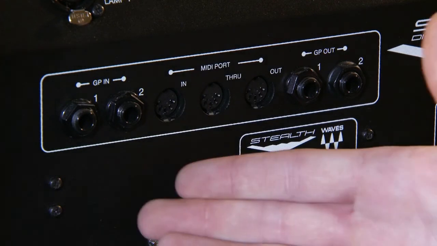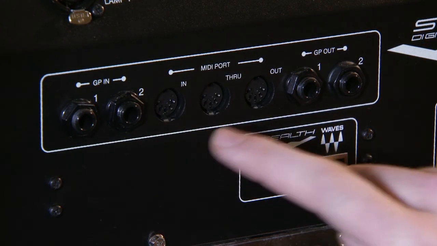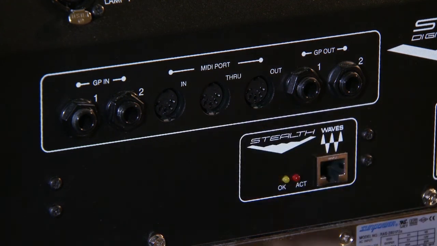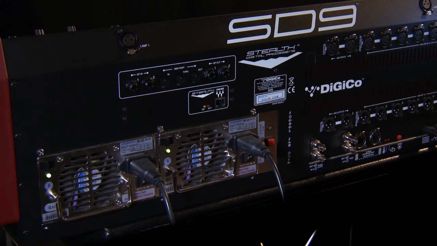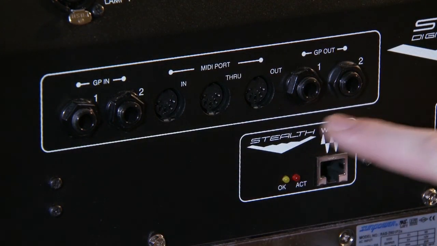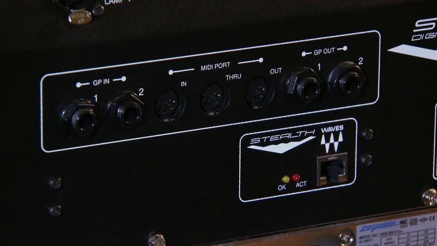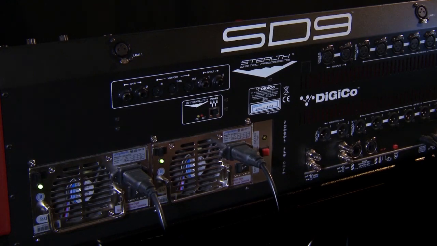Just above the power supplies are the MIDI and GPIO connections. The MIDI is standard in, out and through connections. You might use this for changing patches on external effects units or triggering sound effect systems like QLab. The two GPIs and two GPOs are on 1/4-inch jack. You might set these up for a foot switch to trigger a macro or trigger external events.